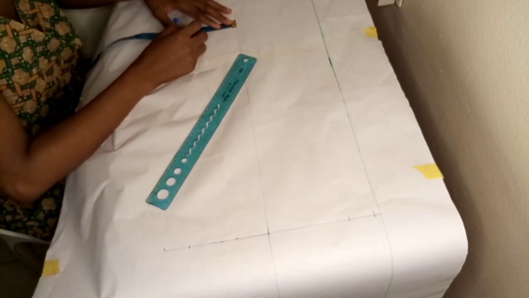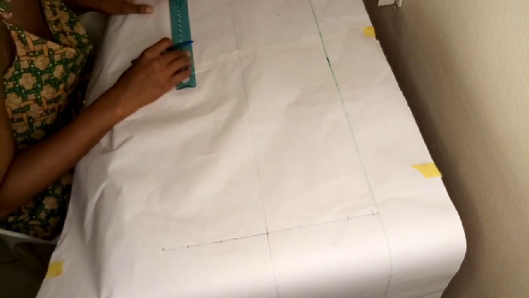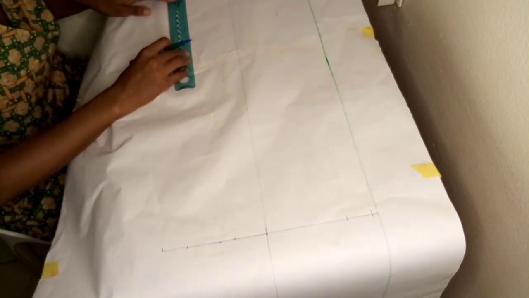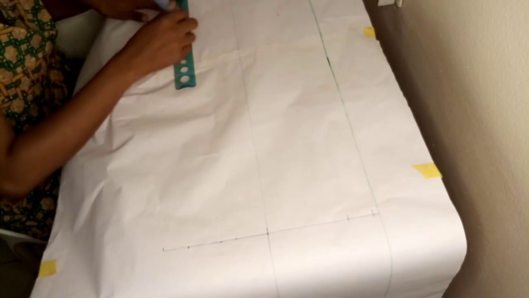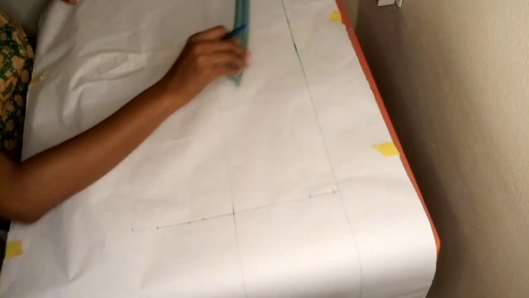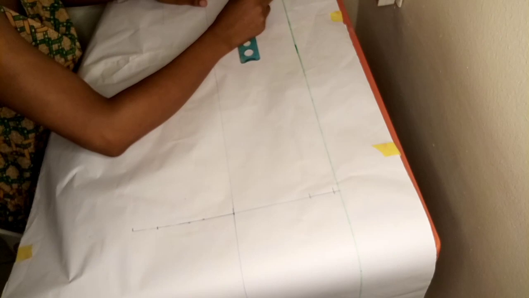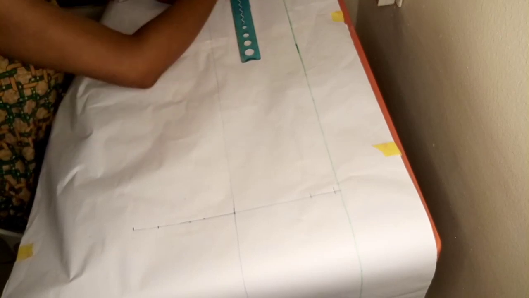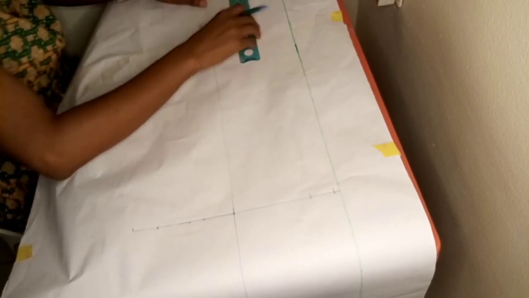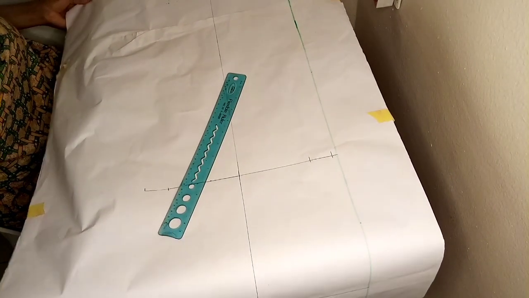That determines how. Depending on how straight you want the leg. If you want it a bit bigger than that, you extend. Don't use my measurement. Make sure you're using your measurements, please.